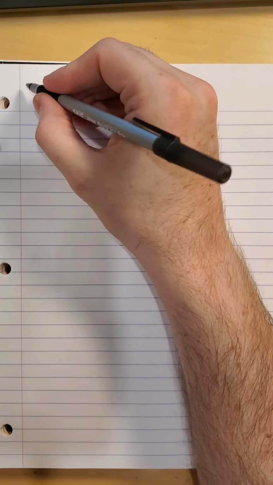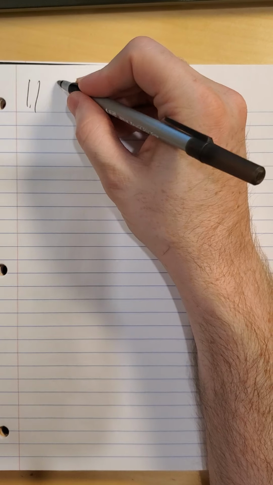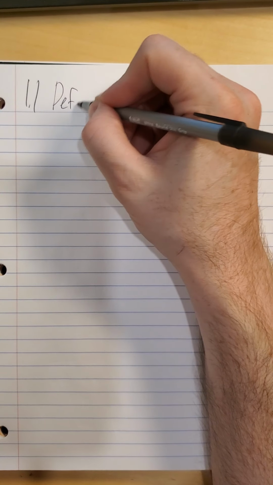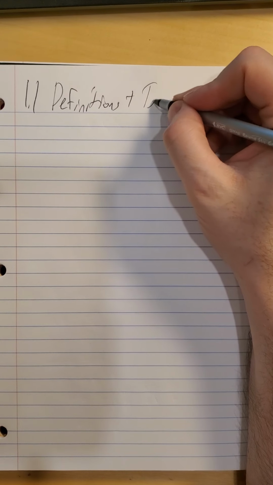Hello and welcome. Section 1.1, we'll go through a little bit with definitions and some terminology.